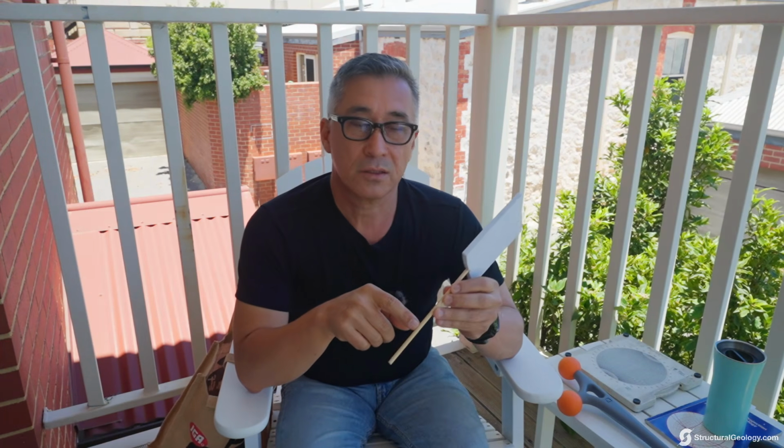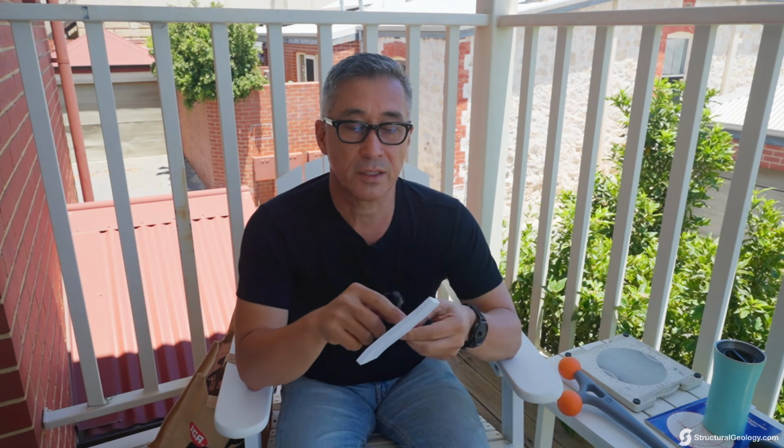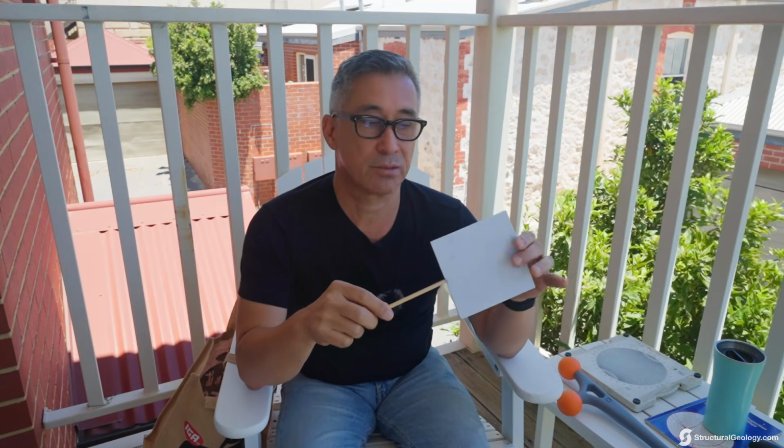Let's say this is the drill hole orientation, okay? And this is the plane that is measured within the drill core. As you can see, the drill core axis here is contained within this plane. So we can call it, say, a tangent plane.